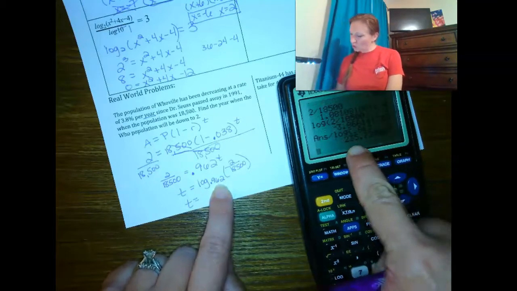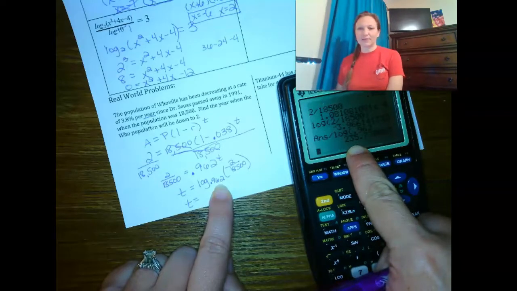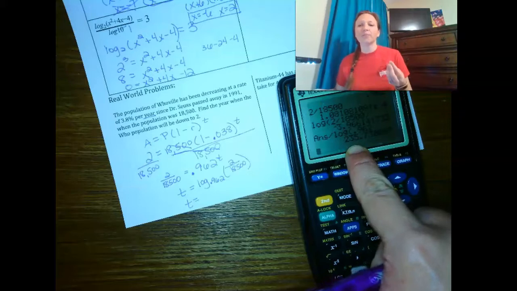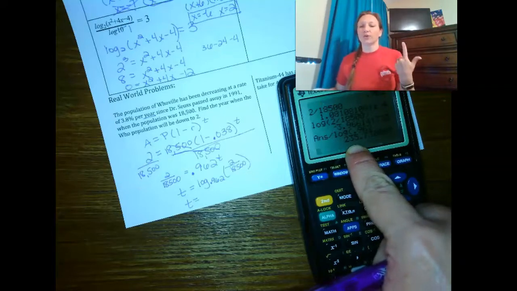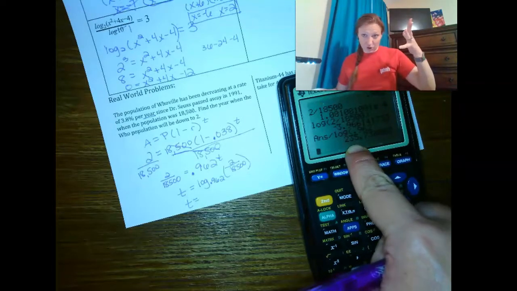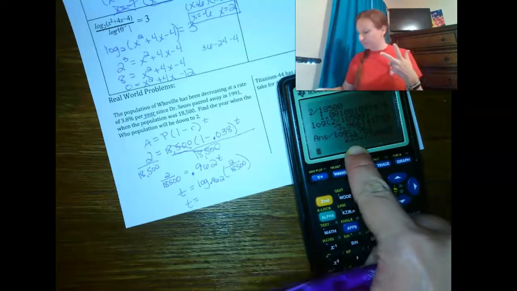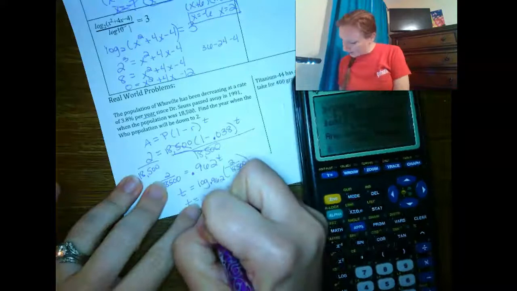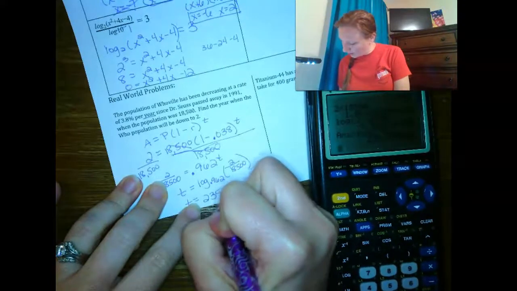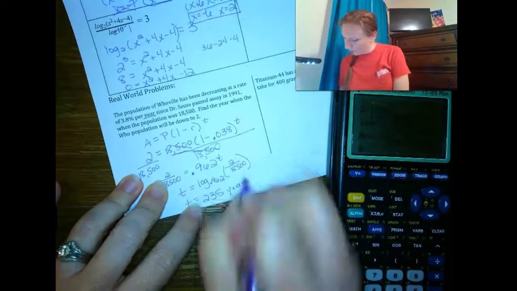Okay, so 235 and change. They want to know how many years, so 235 and change years later is when the population is going to be down to 2. So it's approximately 235 years later.